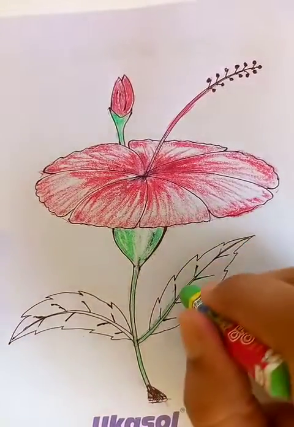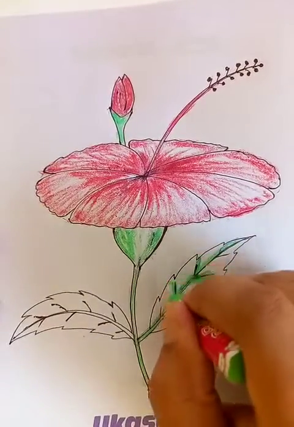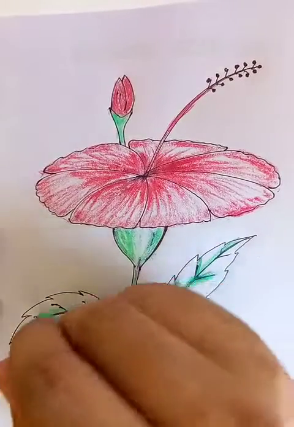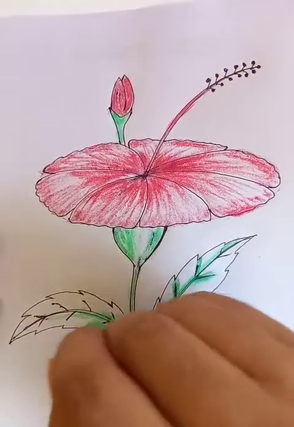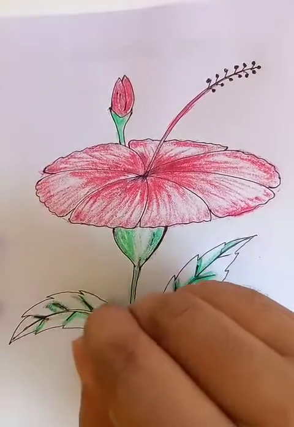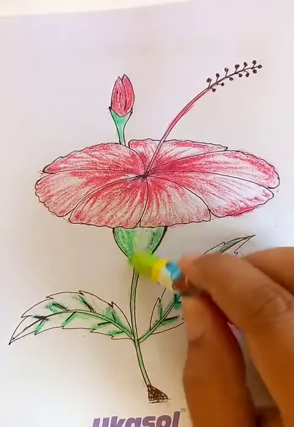Dark green outline to the details of the leaves. We're going to put the light green later. All right, now we're going for light green.